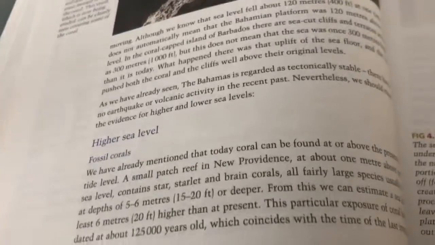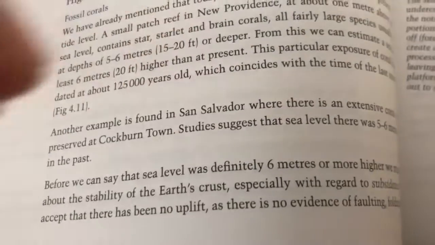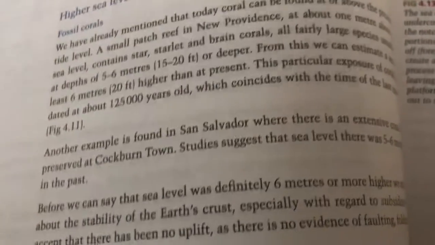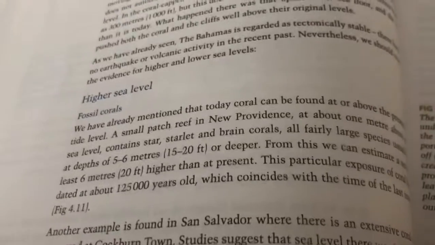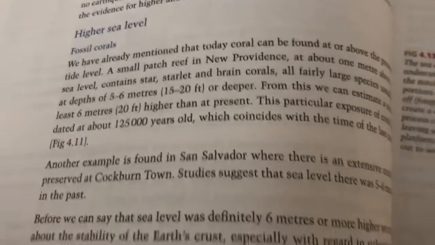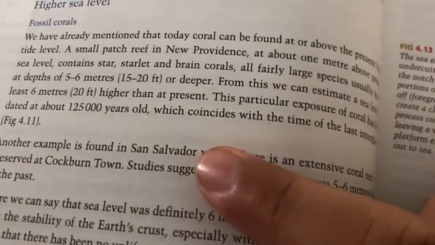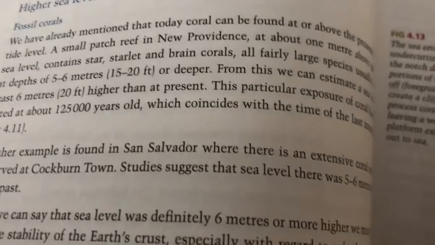Now, there are other things to consider. There's going to be land subsidence, so things could be changed from there. So it's not going to be exactly 5 to 6 meters, but we can conclude from there. Another example is Cockburn Town in San Salvador, which is about 5 to 6 meters above.